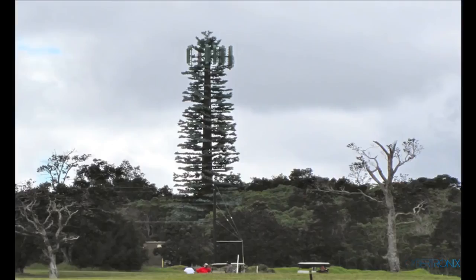This is also a cell phone tower. Sometimes municipalities will require that the tower is made to blend in with its surrounding environment. Now, it might be hard for you to discern, but see if you can figure out which one of the trees in this picture is actually a cell phone tower in disguise. Seems like a waste of money to me.